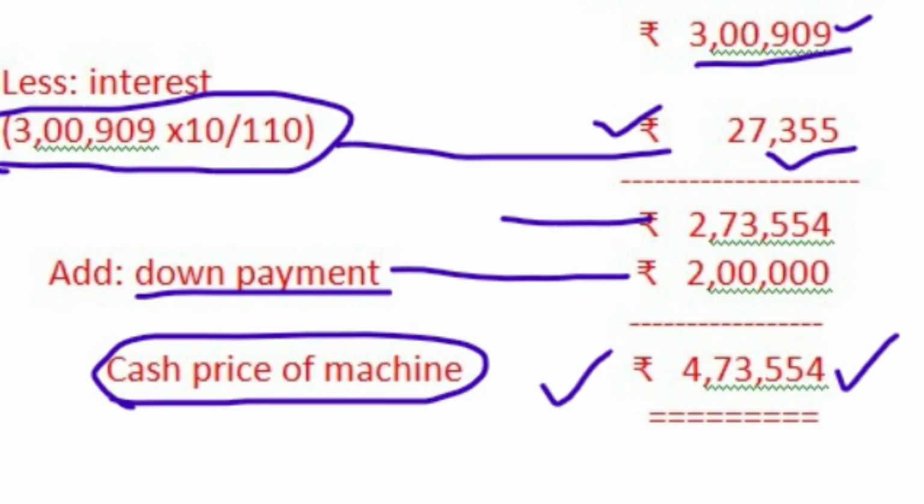Understood? This is the cash price of machine. Starting from the final installment and ending on down payment, this sequence is to be followed for calculating the cash price of machine.